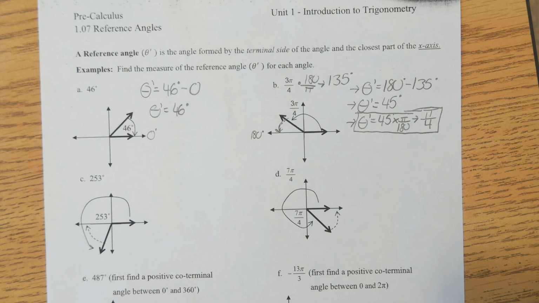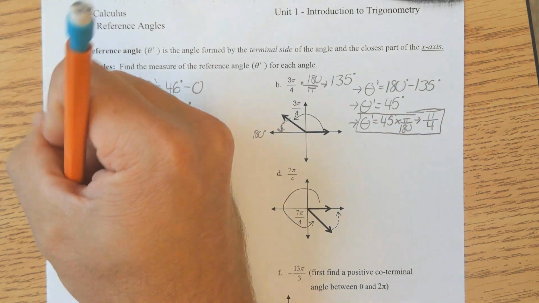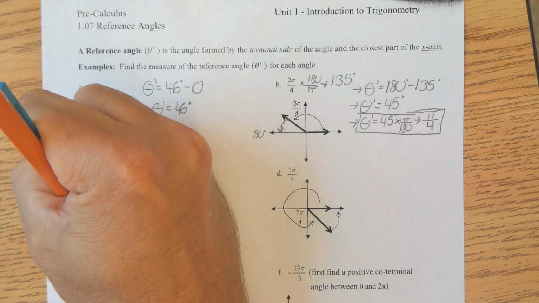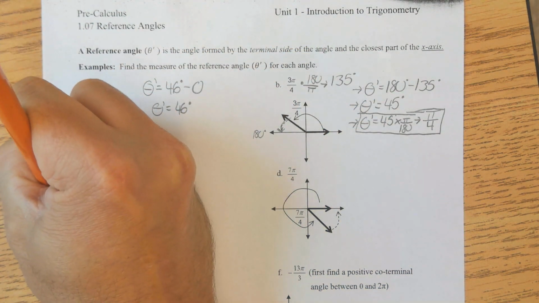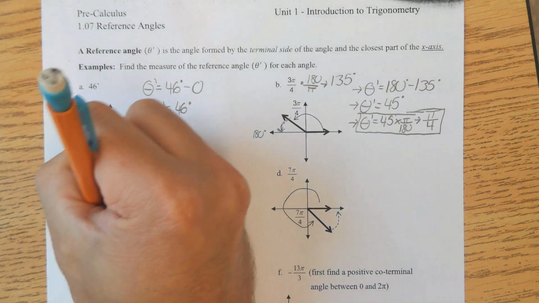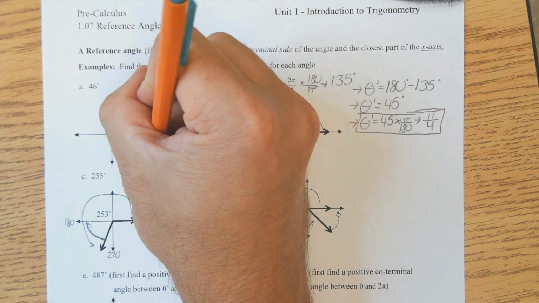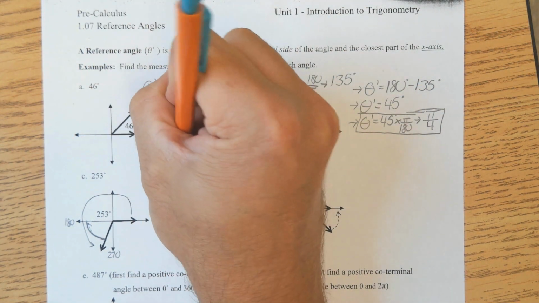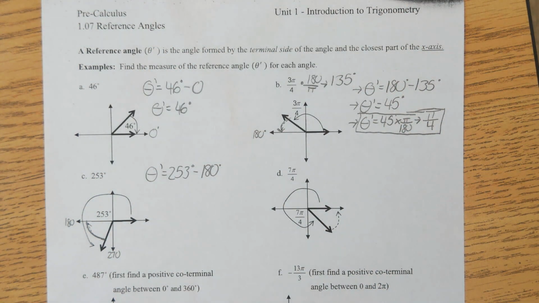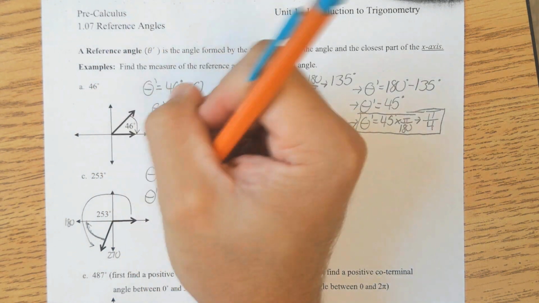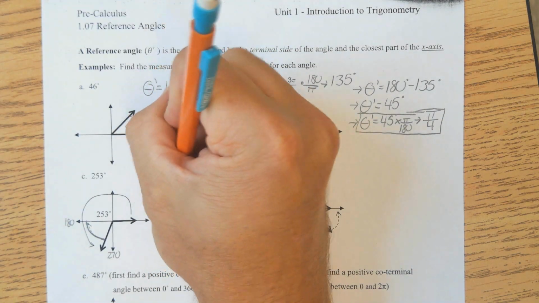All right, 253. So 253 is quadrant 3. Here's my terminal side, so my reference angle is right here. That distance right there. Well, this is 270, this is 180, and we know that this terminal side is a total of 253. We're going back this way. So how I find the reference angle for quadrant 3 is I take the angle given, whatever is in quadrant 3, and I subtract 180 from it. And when I do that, I find out that my reference angle is equal to 73 degrees.